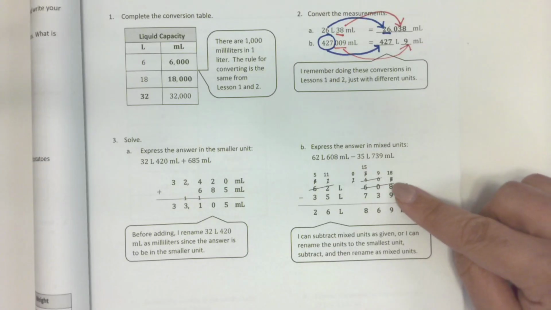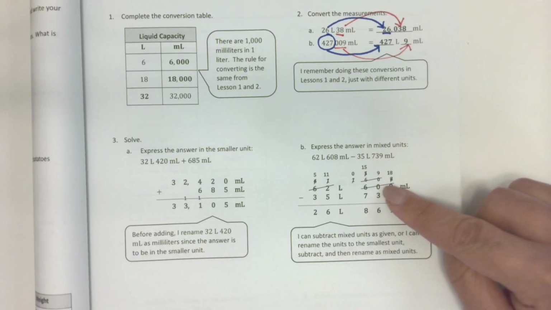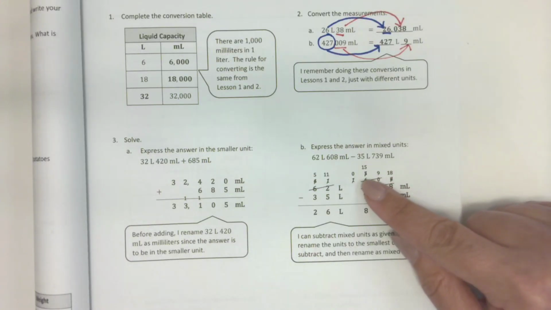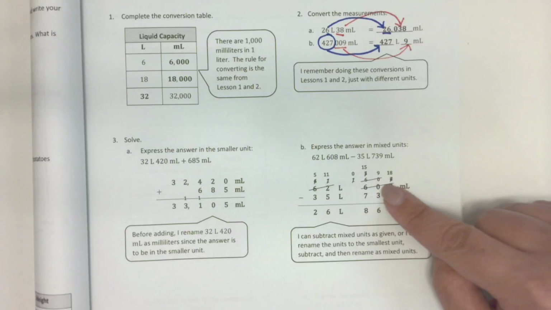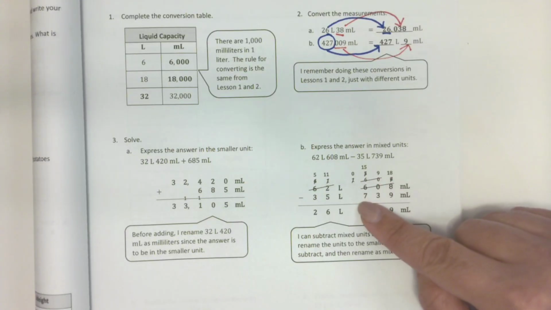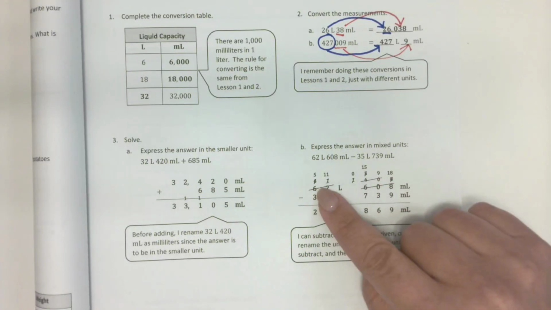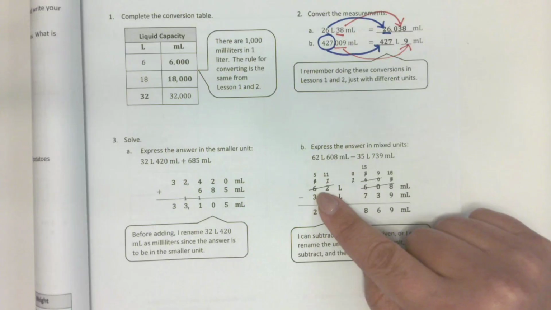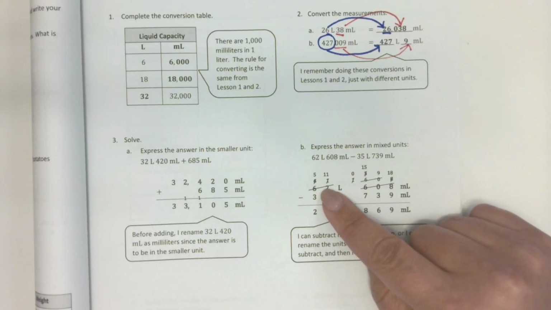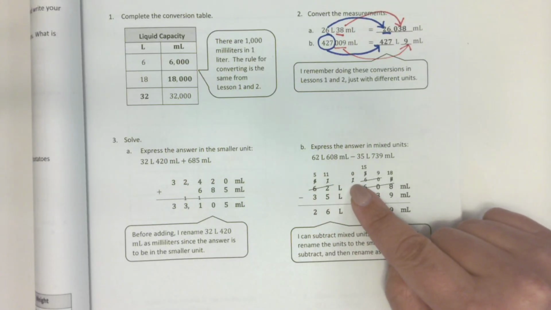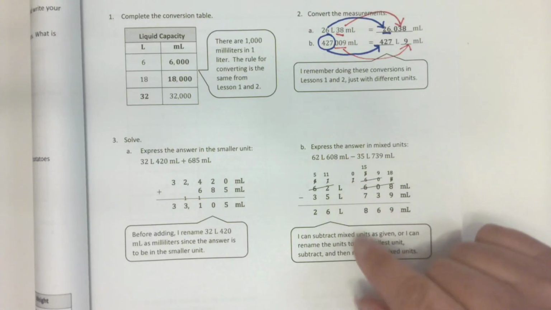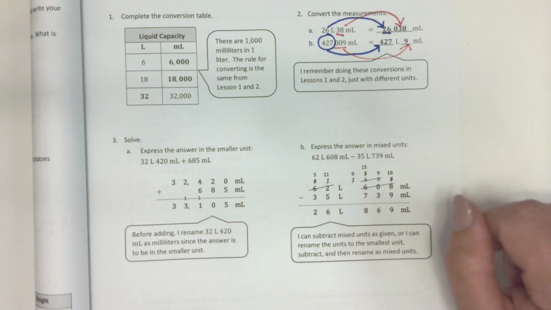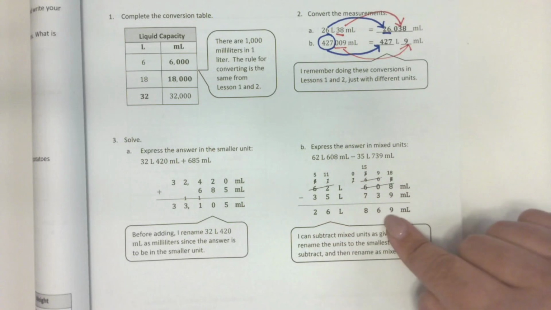See how they're regrouping? Can't do 8 minus 9, so you need to decompose, right? See how they did their decomposing? If there's not enough milliliters here to subtract 739, you can decompose the liters and get 1,000 milliliters. Because 1 liter, you take 1 from the liter, that's 1,000 milliliters. So they put the 1 in the thousands place and they renamed. And then you can do all your subtracting.